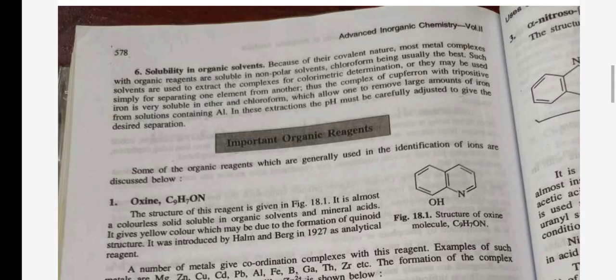Sixth one is solubility in organic solvent. Because of their covalent nature, most metal complexes with organic reagents are soluble in non-polar solvents, chloroform being usually the best. Some solvents are used to extract the complexes for colorimetric determination, or they may be used simply for separating one element from another.